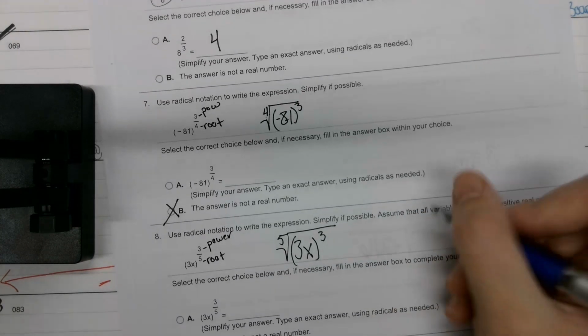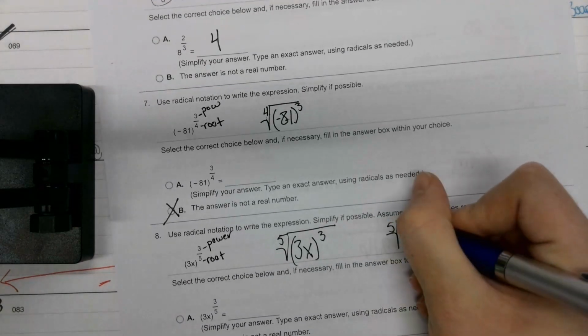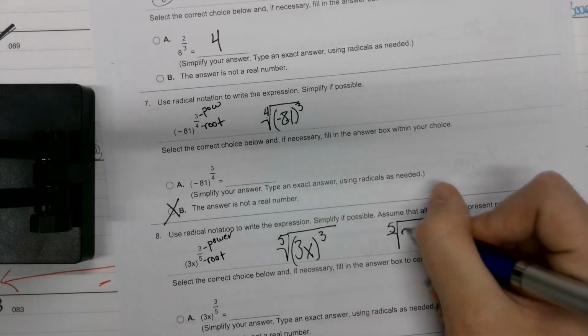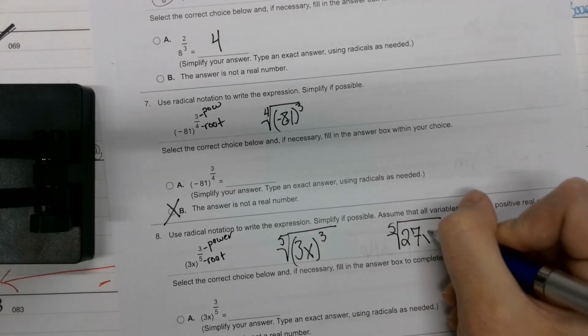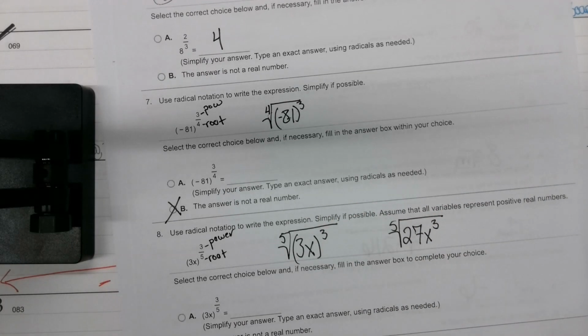I wonder how far they want y'all to go on this one. So we'd have the 5th root of 3 cubed is 27x cubed. I do not believe that simplifies, so that should be your answer on that one, if you have the exact same numbers.